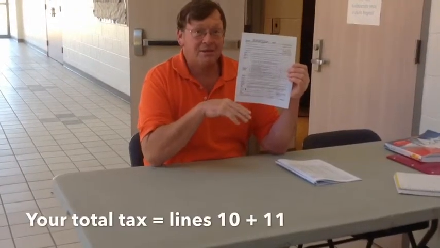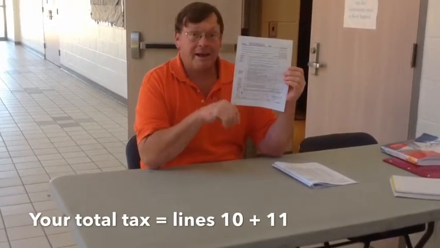Now you're going to need to make sure that you read this booklet carefully for the tax table, because this is very important as far as filing your taxes. What do you actually owe? To find the total tax that you owe for the year, you need to add lines 10 and 11. 10 is from the tax booklet, and 11 is any fine that you might be assessed for not having insurance at any time during 2014. Most of you won't have to worry about that. So just add 10 and 11, and that'll give you your total tax on line 12.